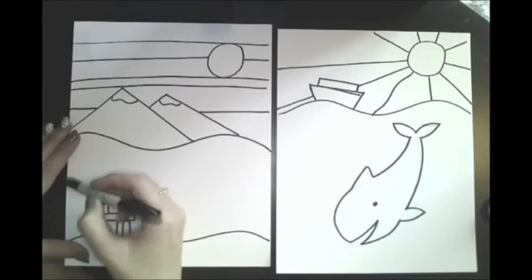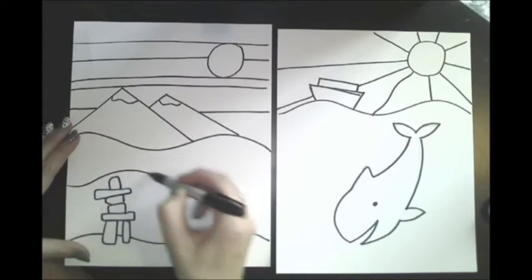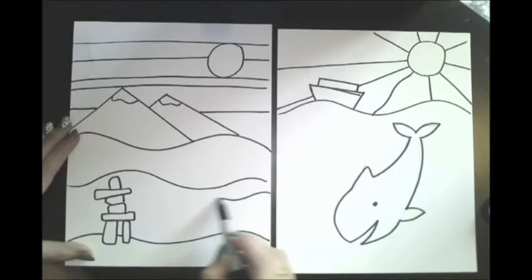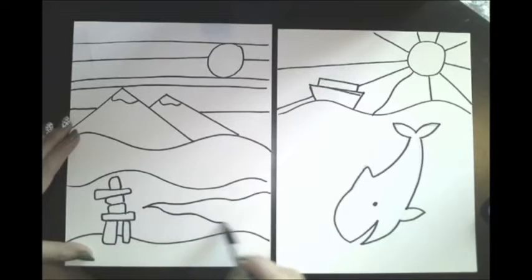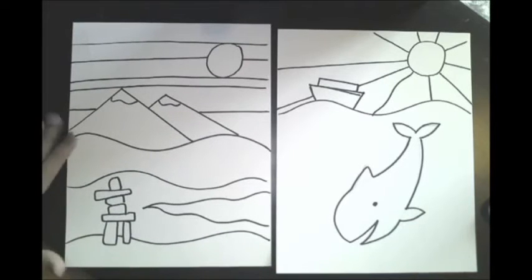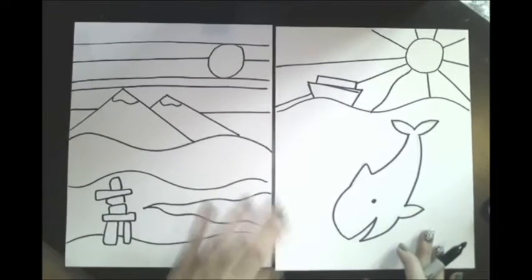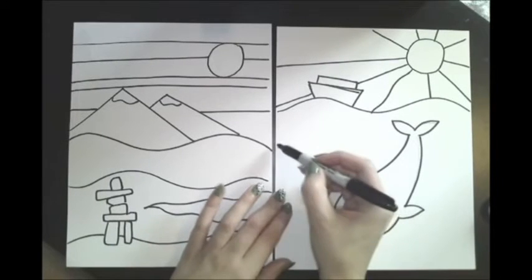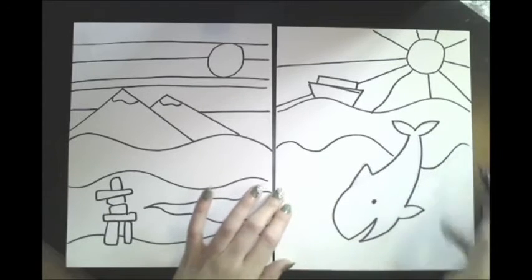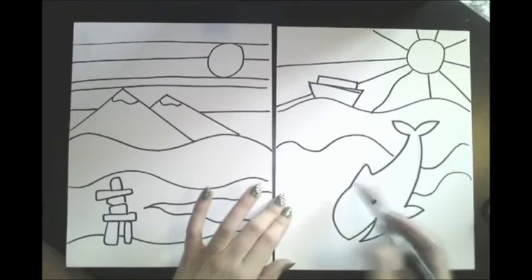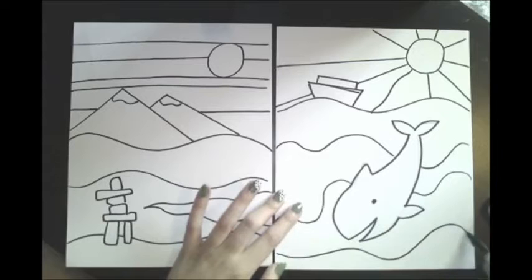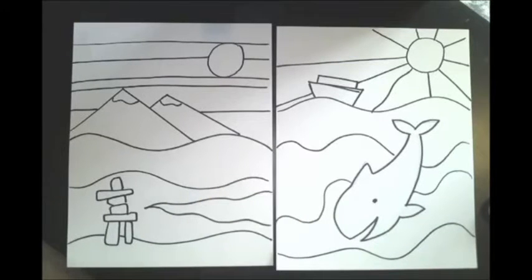So for this one, I'm going to add some hills. So I'm going to make slow curved lines. I'm going to imagine that this is kind of like a river or a lake. So I'm just going to come in and then go back out. And I think that looks like a landform to me. Now for my whale, I'm going to add some water. I'm going to add more of these curved lines so it kind of looks like waves. Waves going up and waves going down. Yeah, I think I like how that looks.